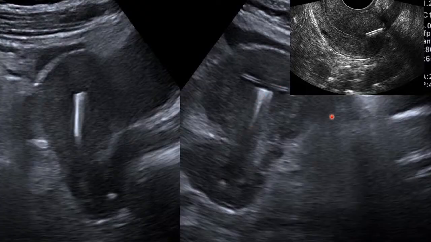So you can see that it's symmetrical. It's centered in the endometrium, as you can appreciate there. So the entire device is located within the endometrial cavity, as you can appreciate there. So I can't see any sonographic evidence of embedment.